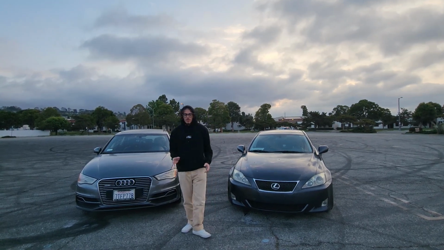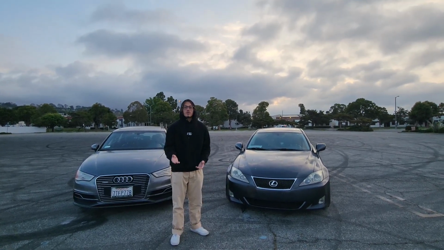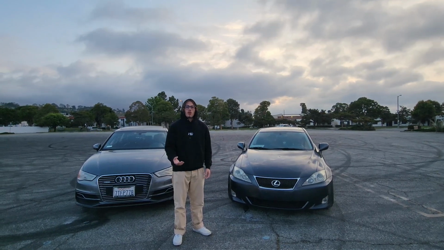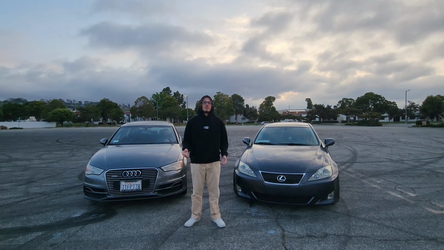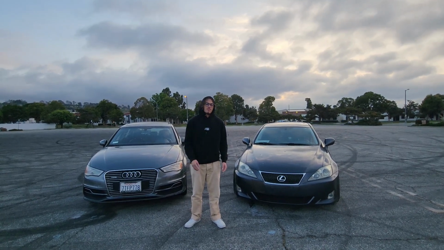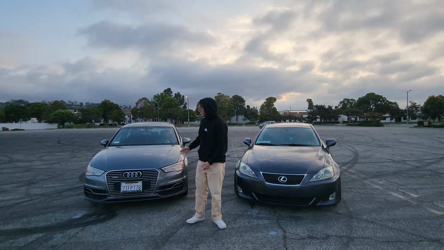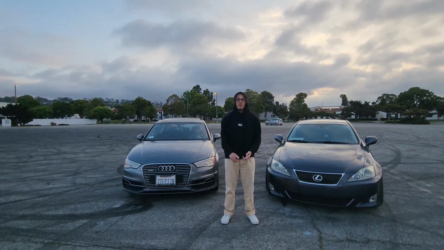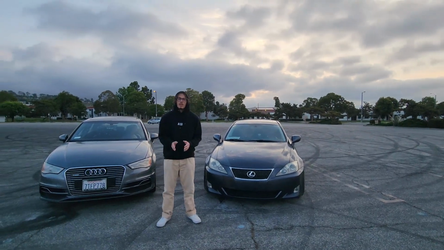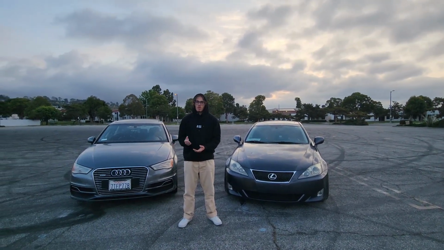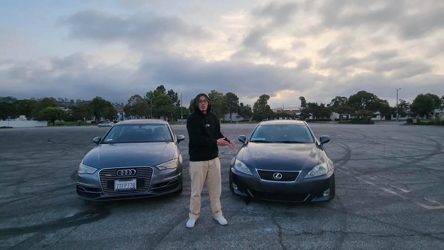Now, first of all, in order to understand how, you have to understand what kind of car you have. There are various types of cars, but three sort of bases. You have front-wheel drive, all-wheel drive, of which I don't have, and then there's rear-wheel drive. Typically, if you're going to drift a car or do a donut, you're going to want a rear-wheel drive car.